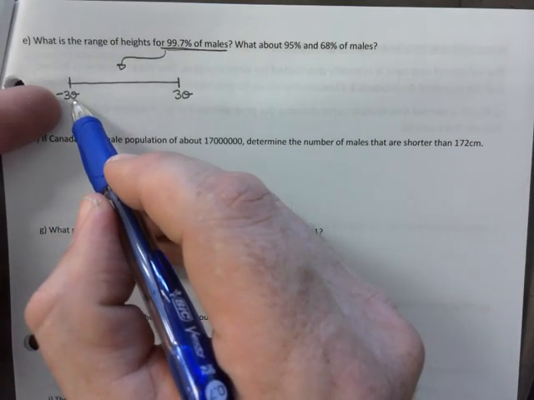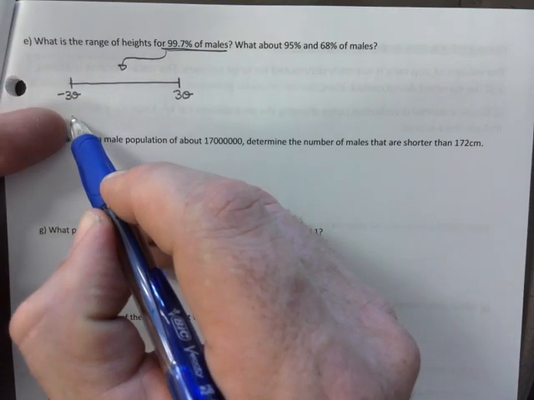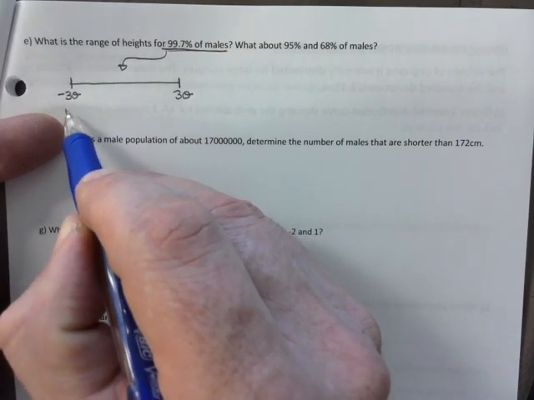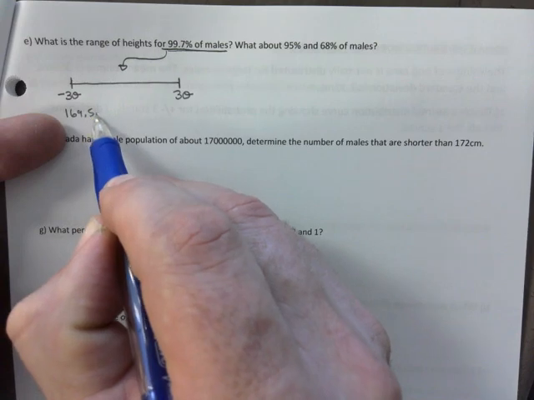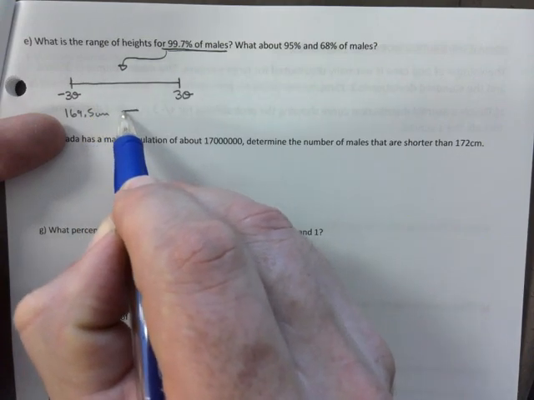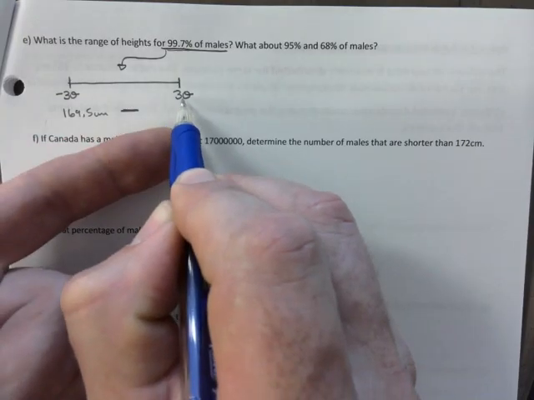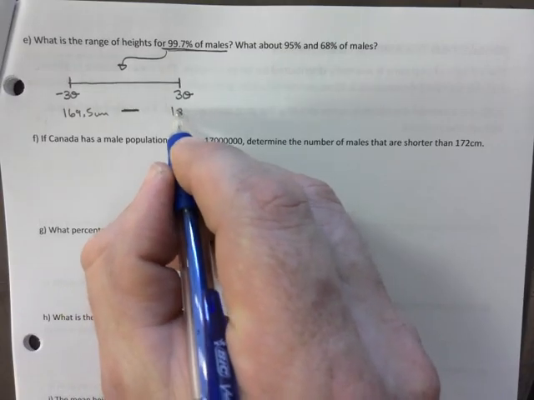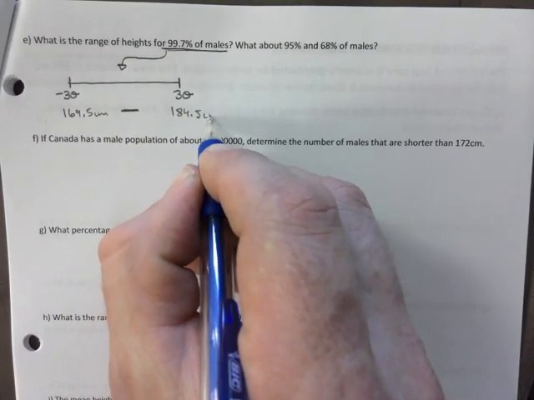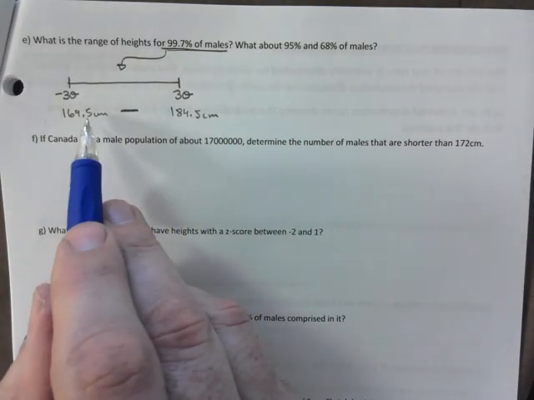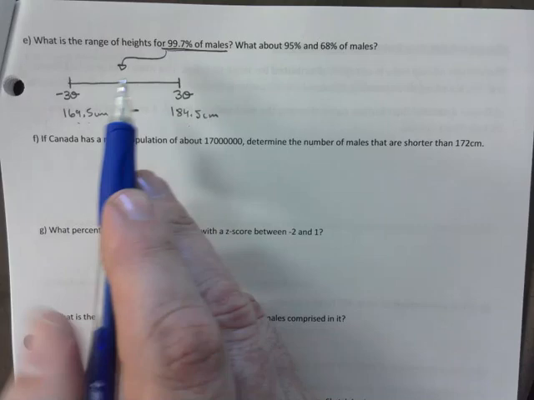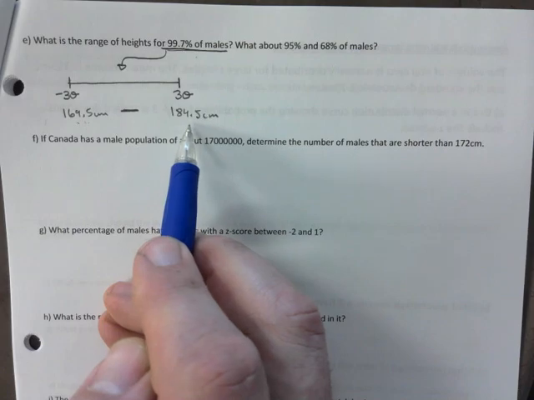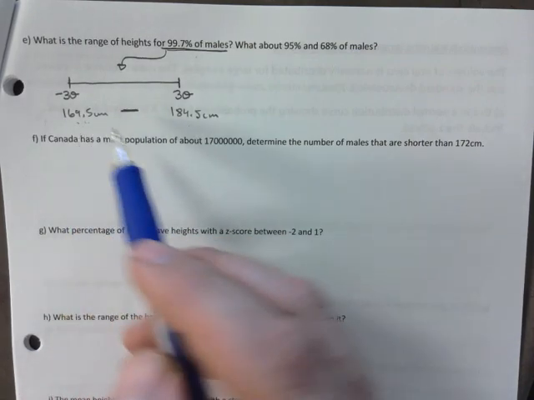What is the number right underneath the third standard deviation, or going 3 standard deviations to the left? What's that height there? 169.5. And we can just do dash. What is the number under 3 standard deviations plus? 184.5 centimeters, correct? So the range of heights for 99.7% of males is between 169.5 to 184.5. That's what it is. Okay.